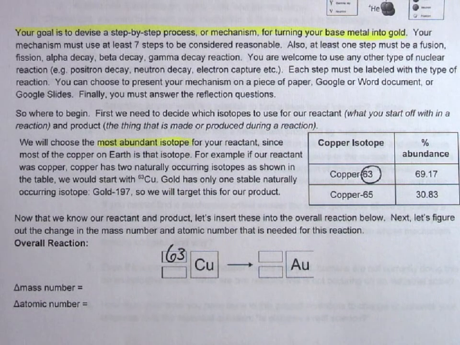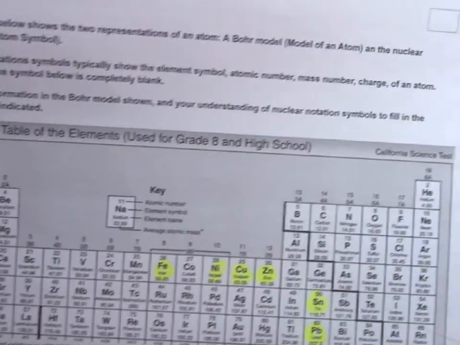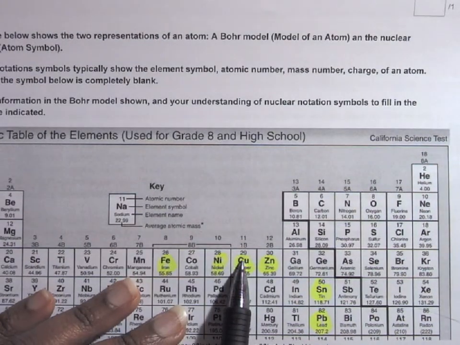Now I need to find the atomic number of copper. So for that, of course, I would go to my periodic table. Copper has an atomic number of 29.